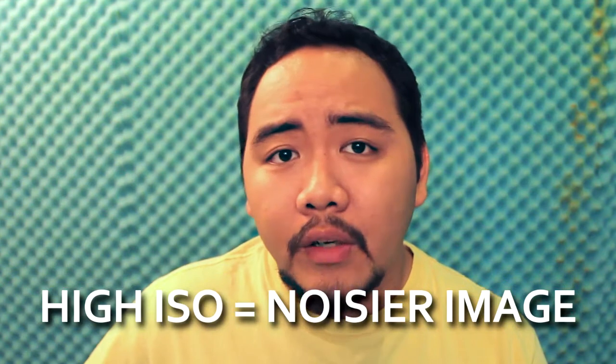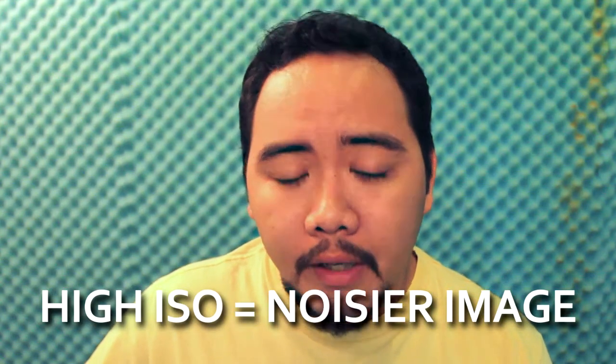Now that's good for one reason, because your sensor is more sensitive to light, but then there's also that secondary attribute that I was talking about earlier, and it affects how noisy your image eventually is, because the higher the ISO, typically the noisier the image is. So it really depends on what situation you're in.